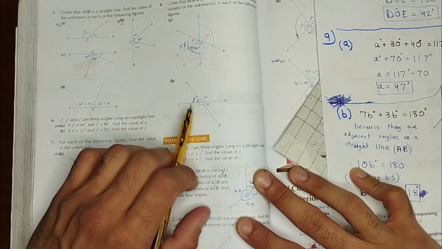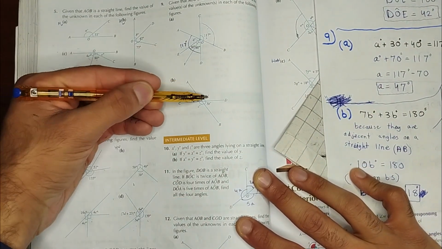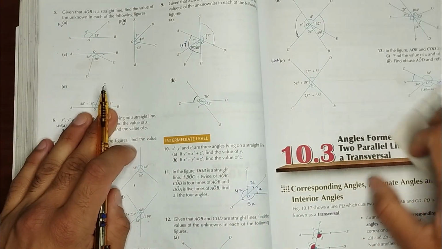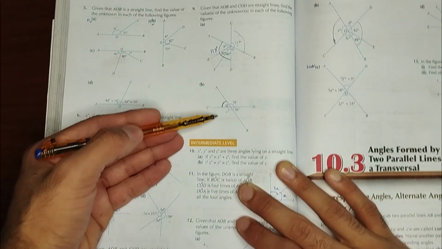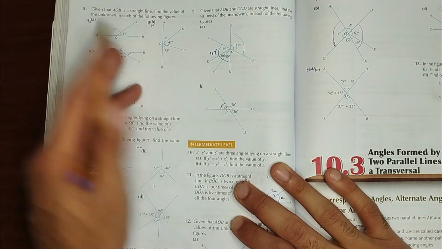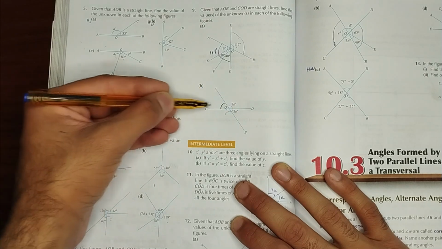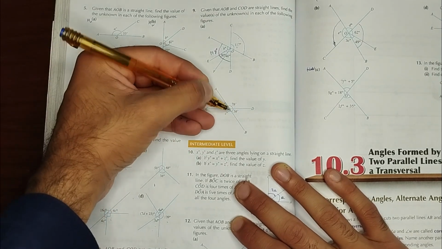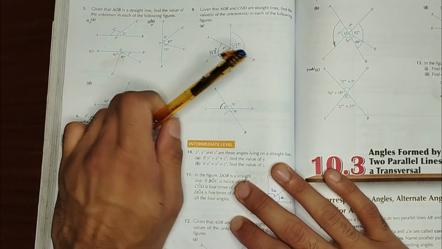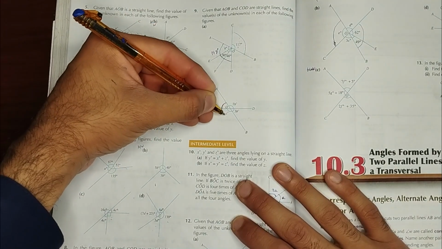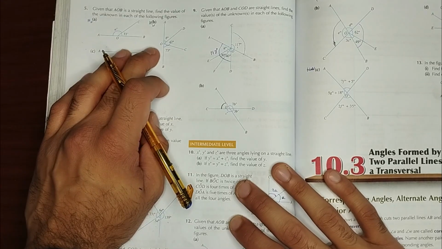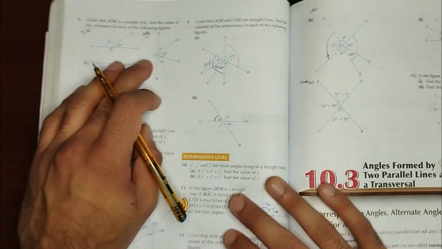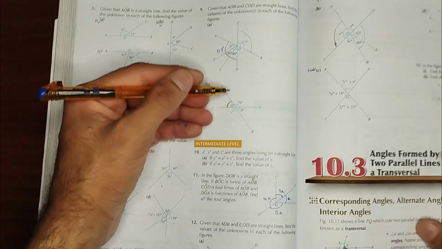That's A. In question number B, we have 2 missing variables, B and C. Now, the information given to me in here isn't really that much, but it's totally enough. First of all, I have 2 straight lines. From the first part, I am easily able to tell 7B is equal to C. Why? Because they're opposite angles, vertically opposite angles.